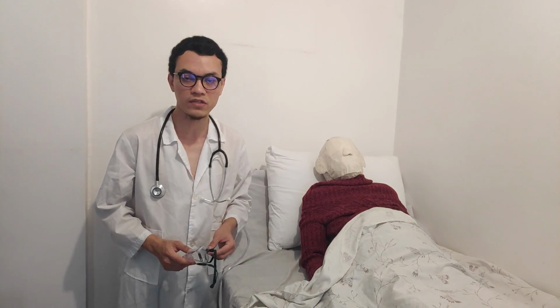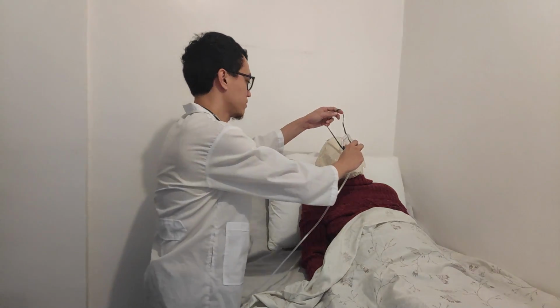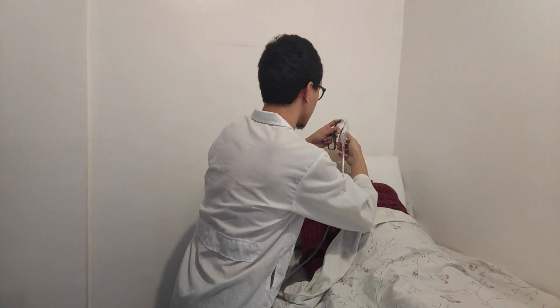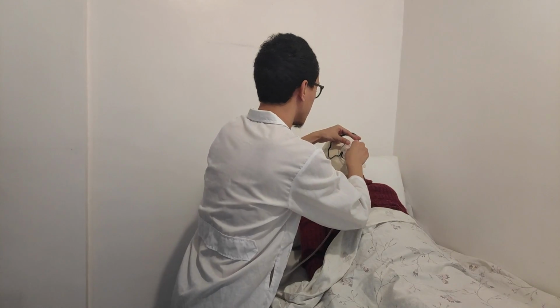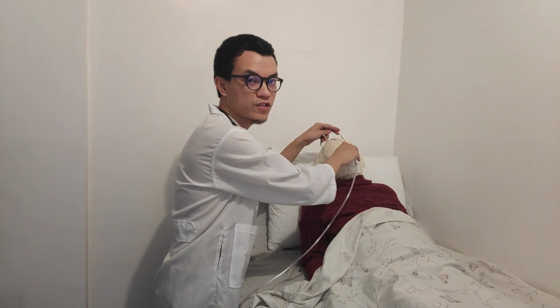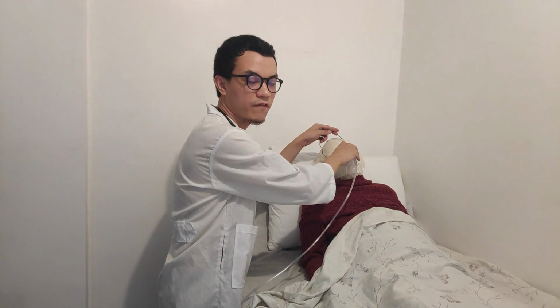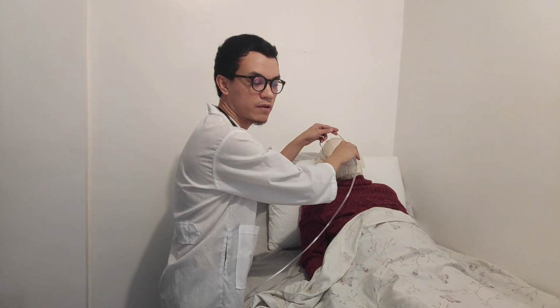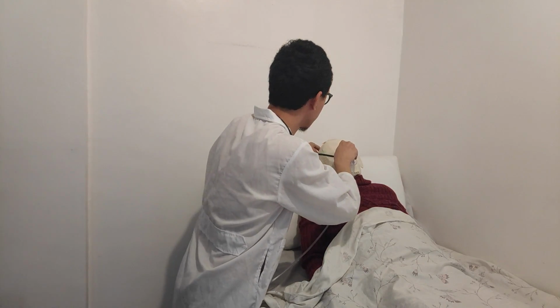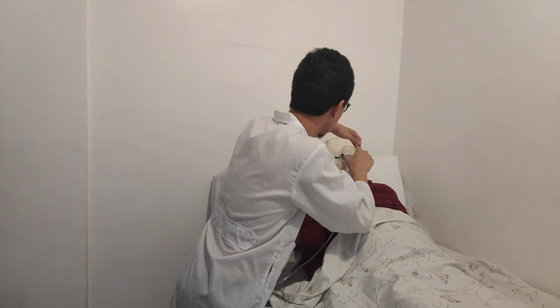Next is position the face mask over the patient's nose and mouth. And then adjust the elastic strap so that the face mask fits snugly but comfortably on the face. And then adjust the flow rate at prescribed rate.